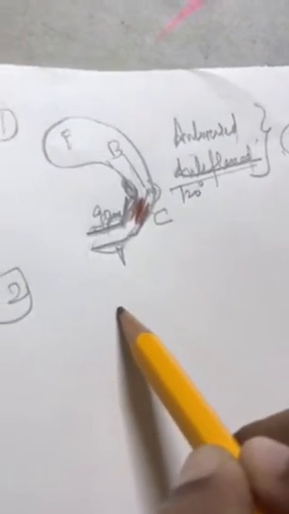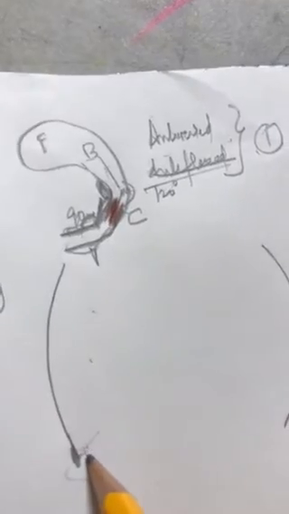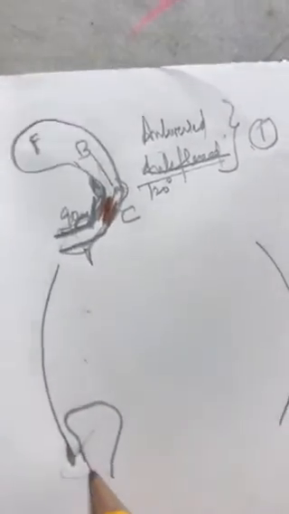Number 2, the relations. While drawing the relations, you have to be very careful. This is the anterior abdominal wall, this is the posterior abdominal wall. In the anterior part, imagine this is the pubic symphysis. The first structure is your bladder. The next structure is your uterus. The third structure is your rectum and anal canal. This is how your pelvic cavity is situated.